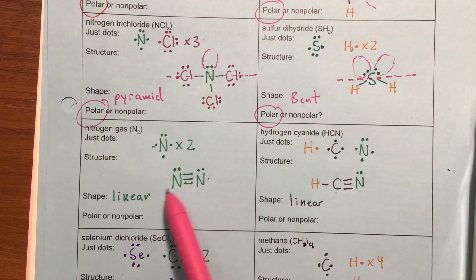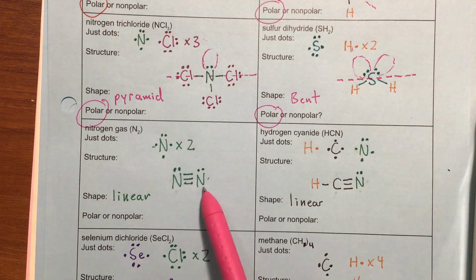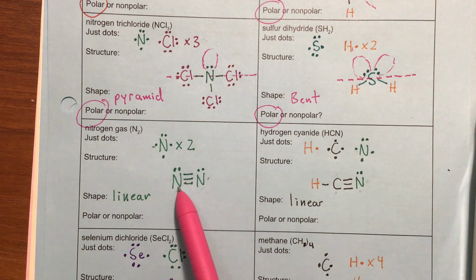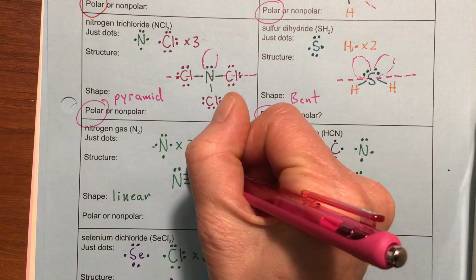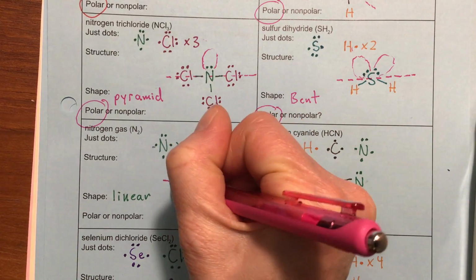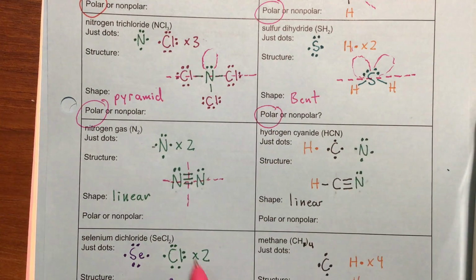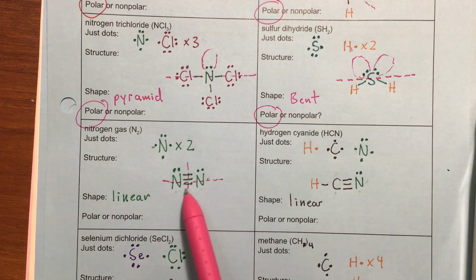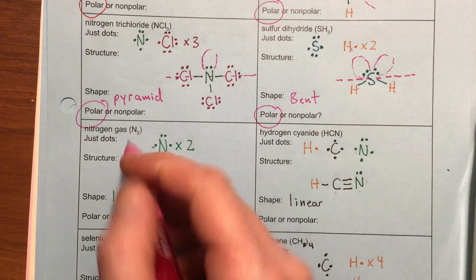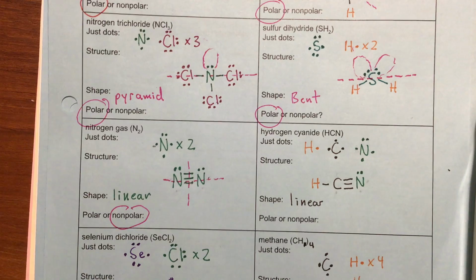So 2 identical atoms. 2 atoms will always be linear, and when they are identical, they will also be nonpolar. So this is our first nonpolar molecule. You can't have any differences in the poles if they are the same. So we have a nonpolar molecule here.